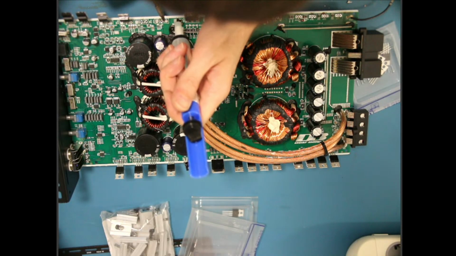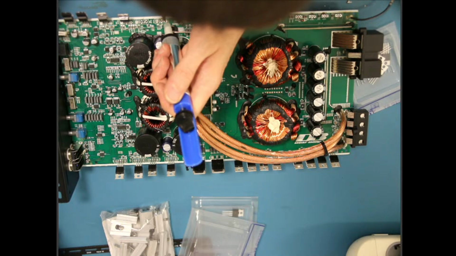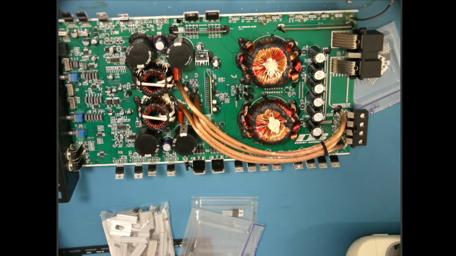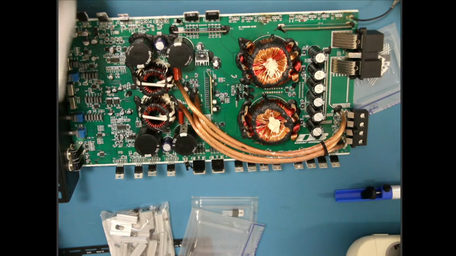Last one. Clear. Okay. Now let's clean up the mess here, because we don't want to get any of this solder onto our board. That could be bad.